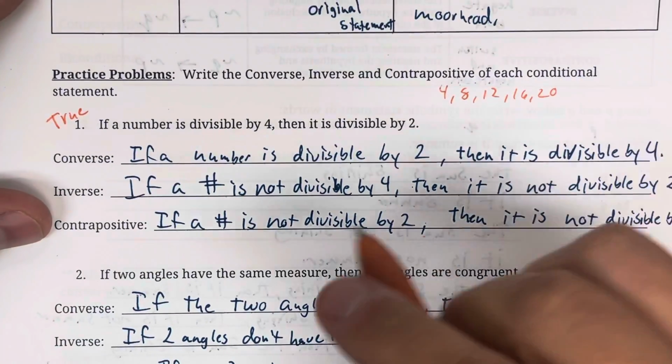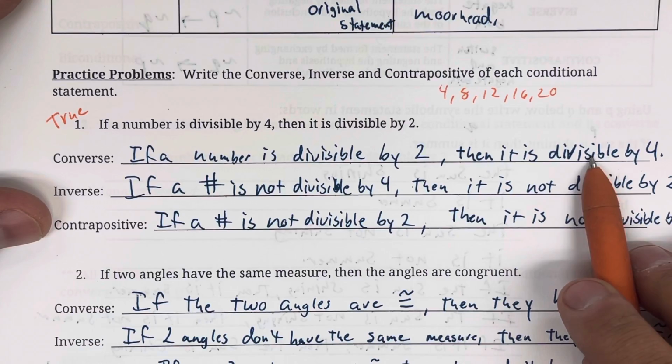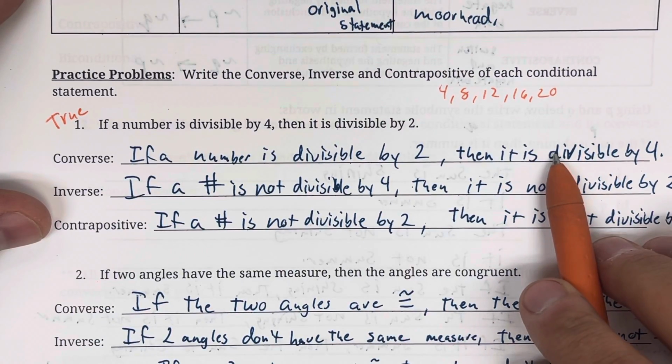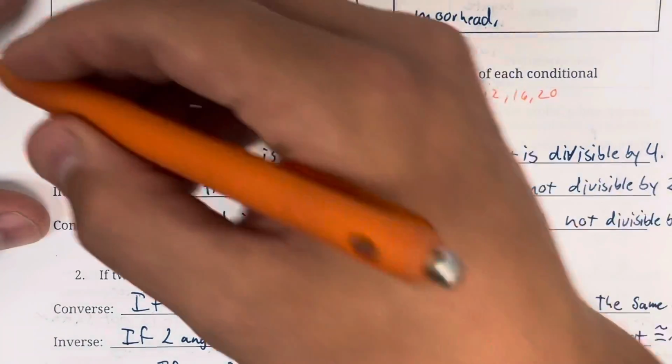The converse. If a number is divisible by 2, then it's divisible by 4. Well, I can think of something that doesn't work for that, and that's 14. 14 is divisible by 2, but not 4. So that is false.